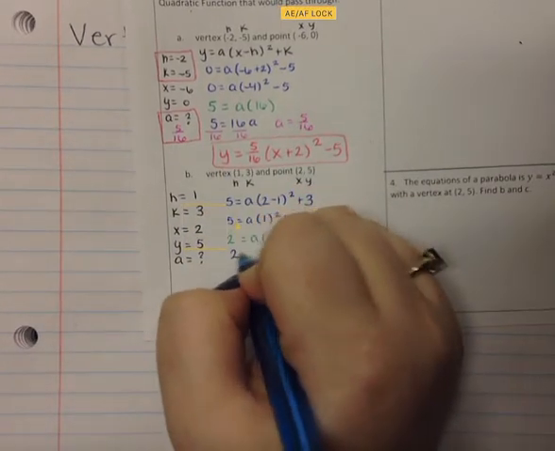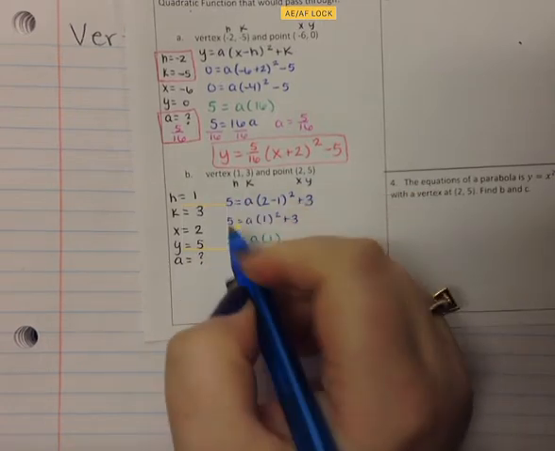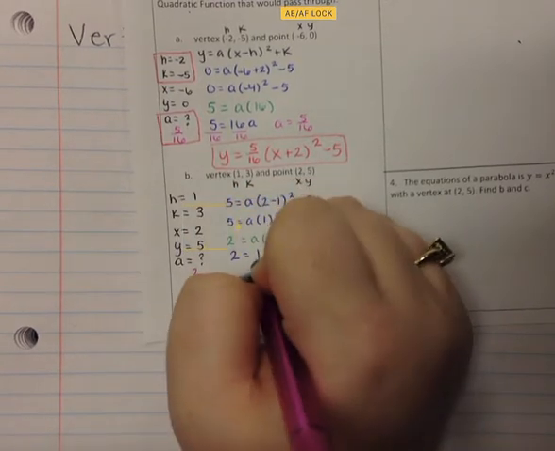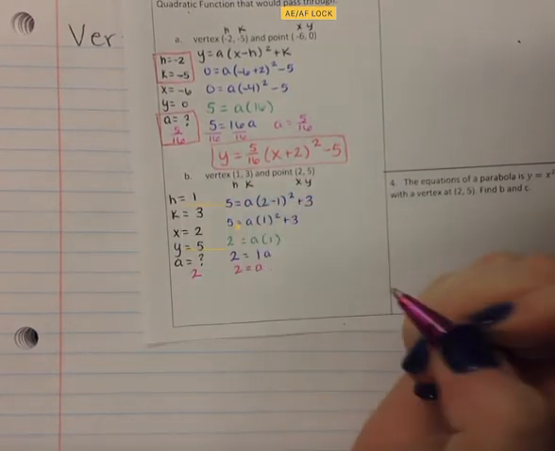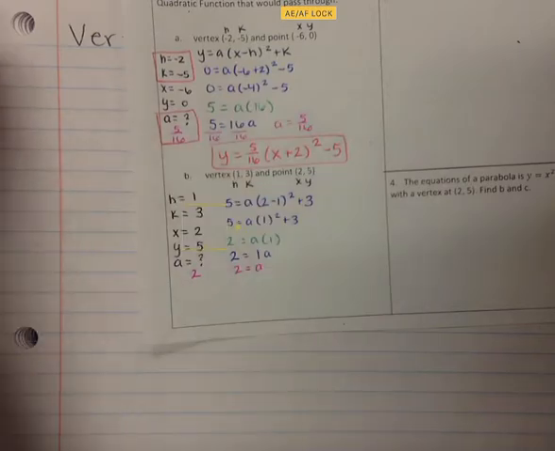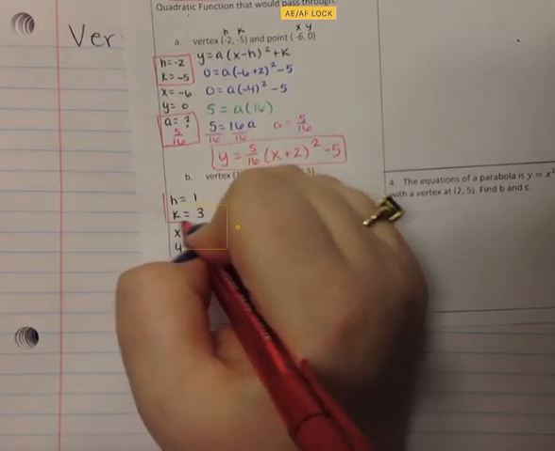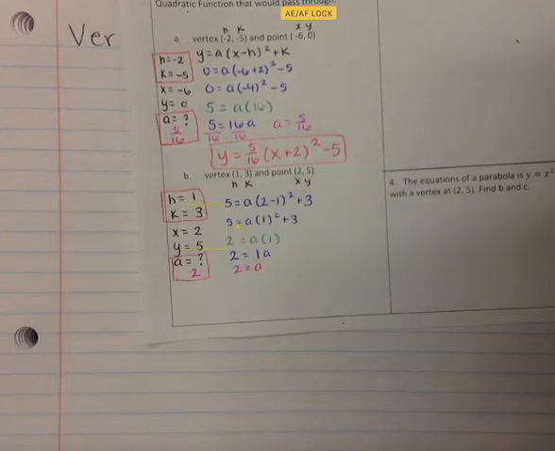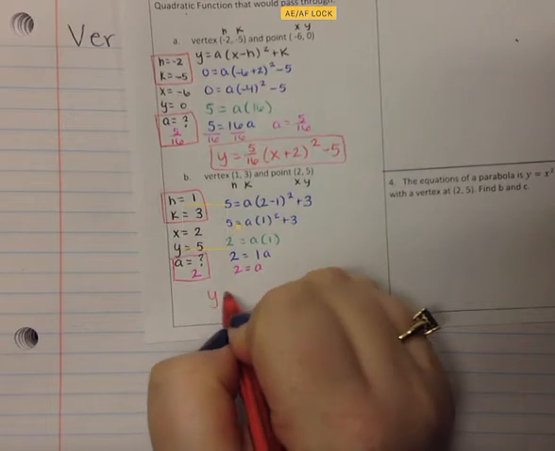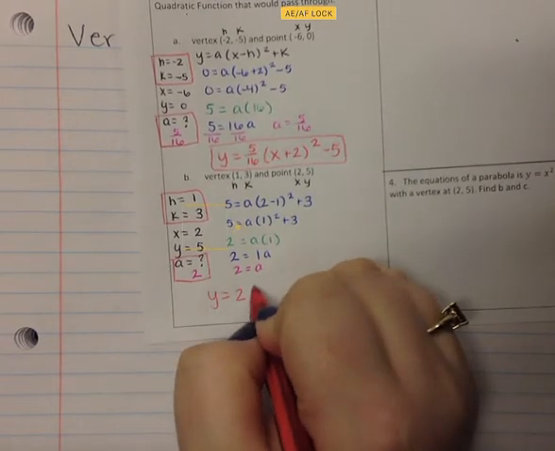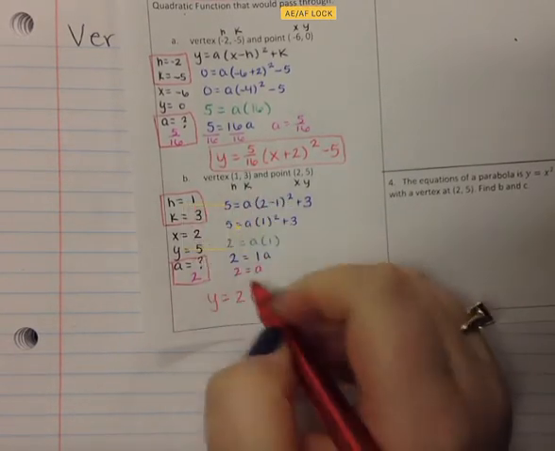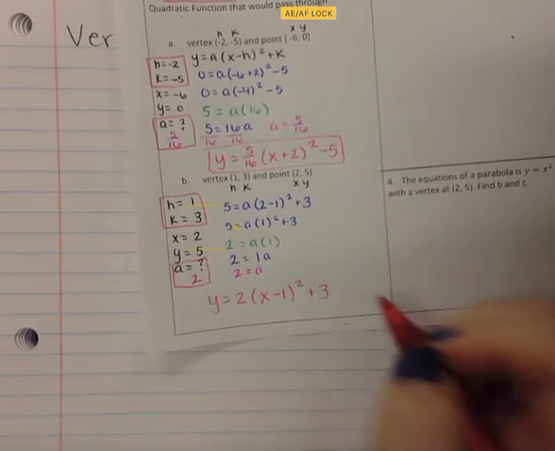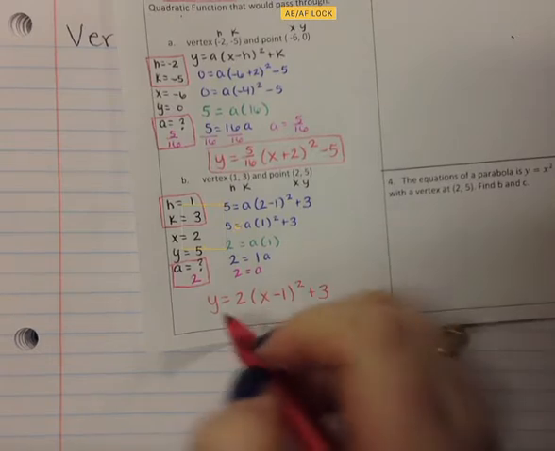So we have 2 equals 1a. Therefore, a is equal to 2. a equals 2. Because if you divide by 1, it's still going to be 2. Let's write our equation. We're going to use the numbers for h and k and a. We're going to use letters for x and y. So we'll have y equals 2, parentheses, x, minus h, so minus 1, parentheses squared, plus k, which is plus 3. And that is our final equation.